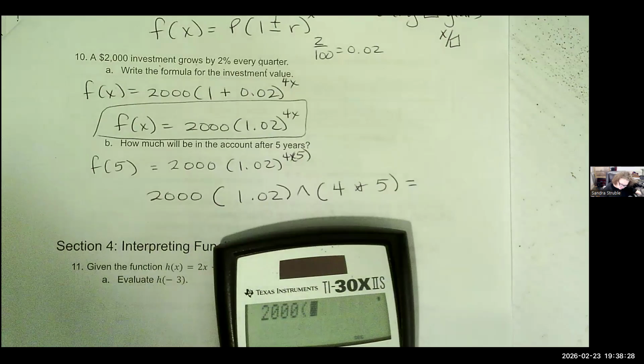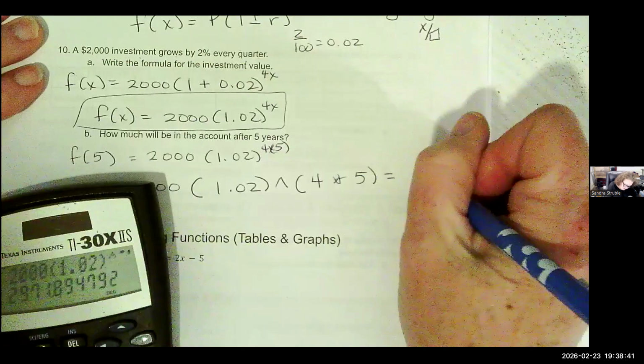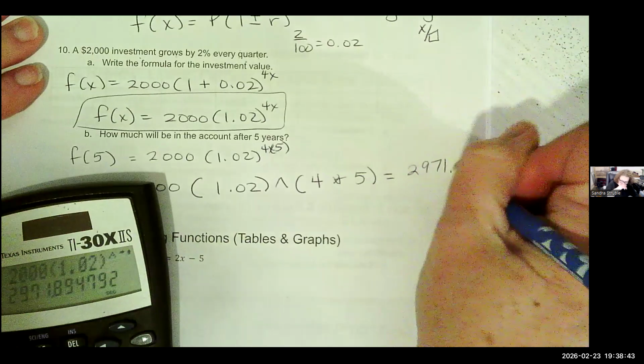2,000, close, caret, 4. Nope, nope, parenthesis. 4 times 5, close, equal. All right. So 2971.894. I knew it was money this time.